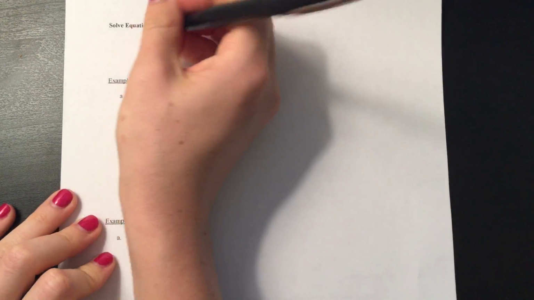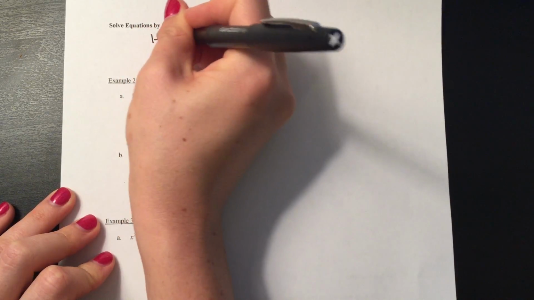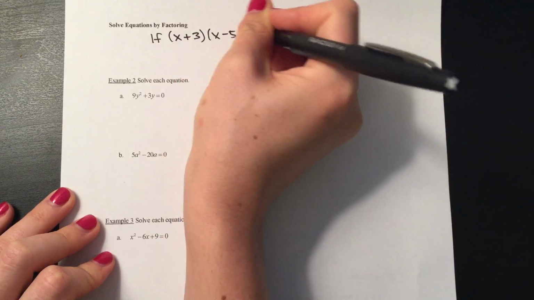We did the graphing method. We used tables off a calculator. Factoring is going to be the most practical. It's going to be the one that you end up using most frequently. So here's just an example. Let's say we factor and we end up like this. We have x plus 3 times x minus 5 equals 0.